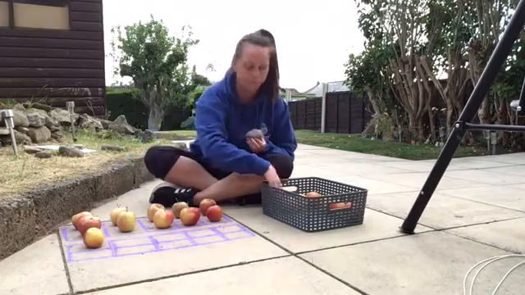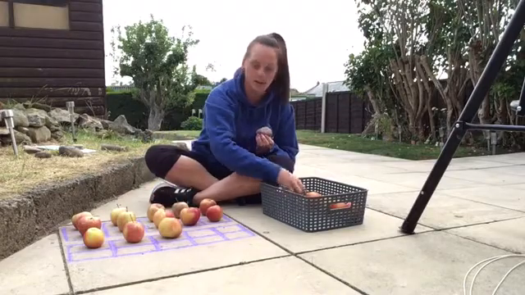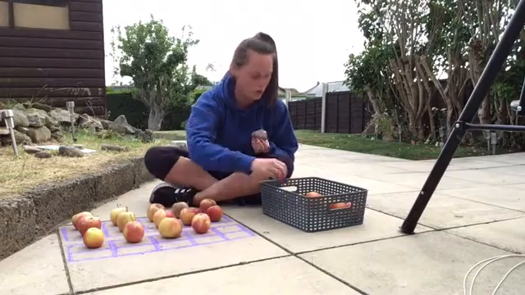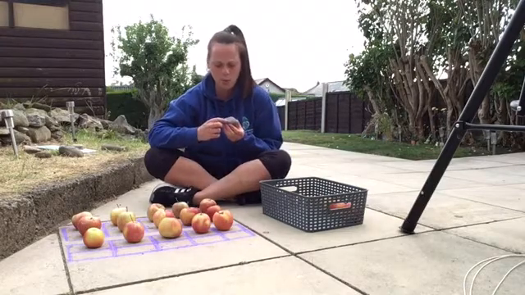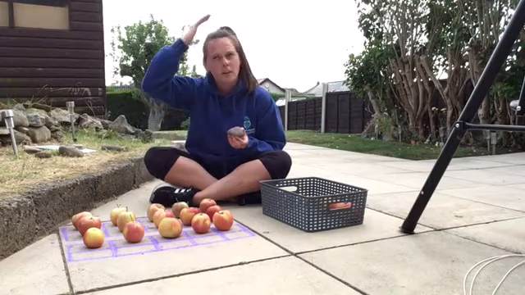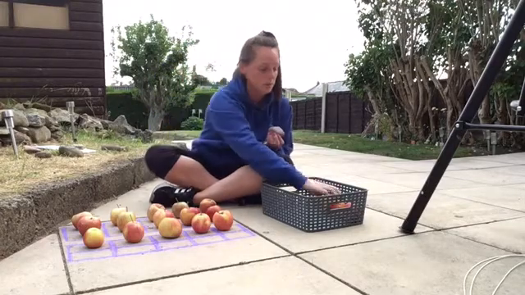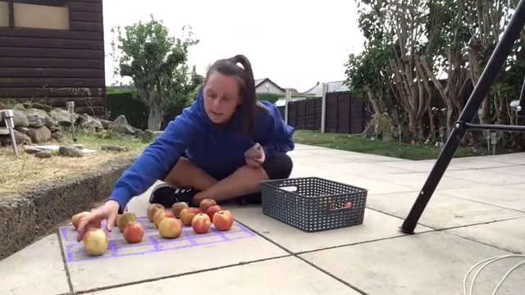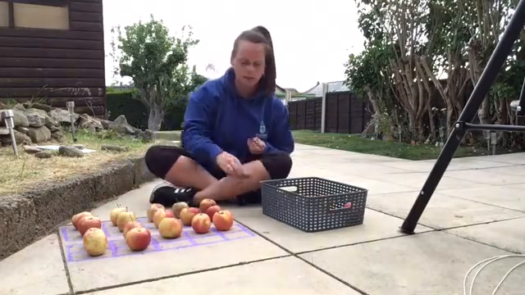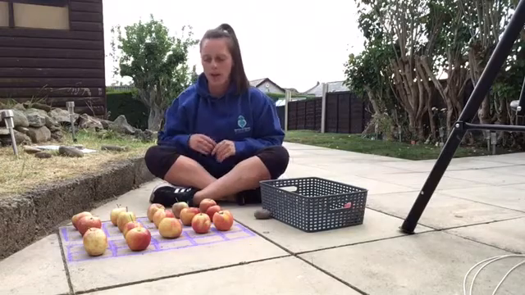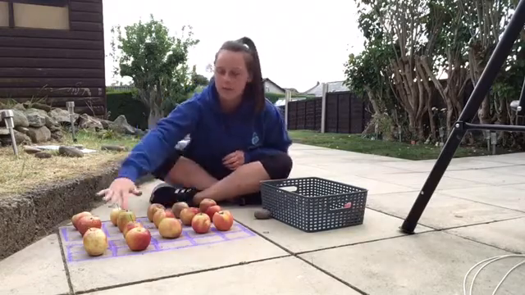So 1, 2, 3, 4, 5. Oh, 5. How many more do we need until we get to 7? 5, 6, 7. Oh, we only need 2 more apples. 6, 7. Wow, that's a lot of apples there, isn't it? Okay, so we've got 1 ten and then 7 ones.